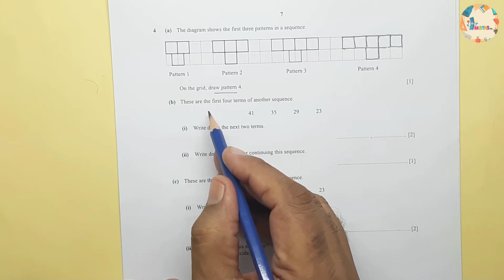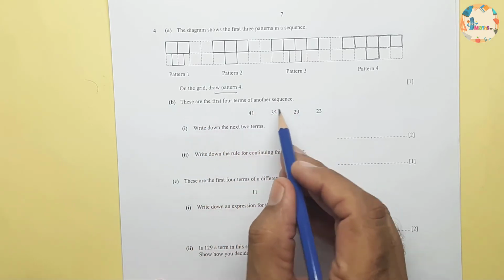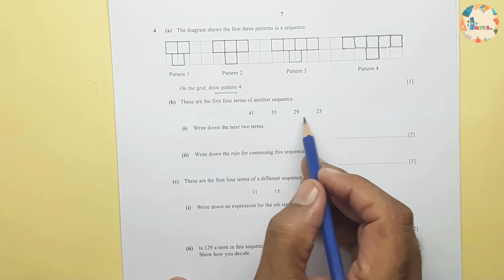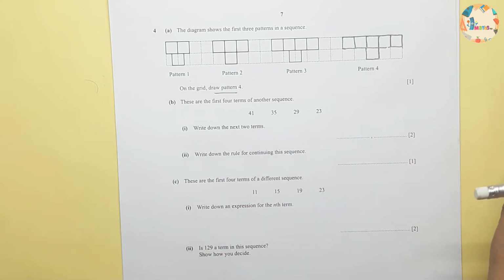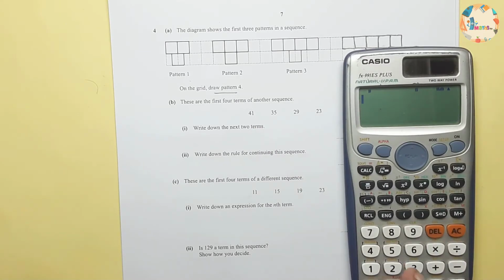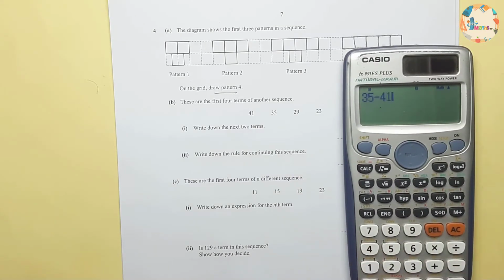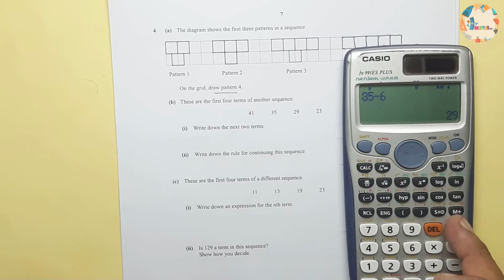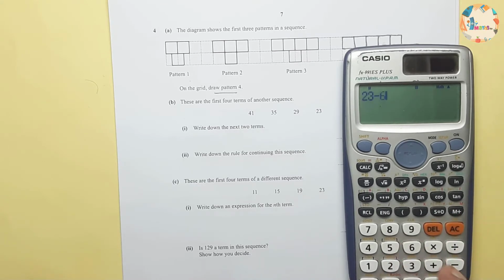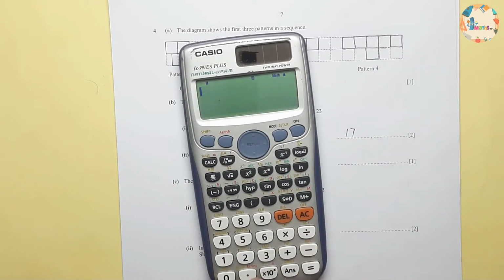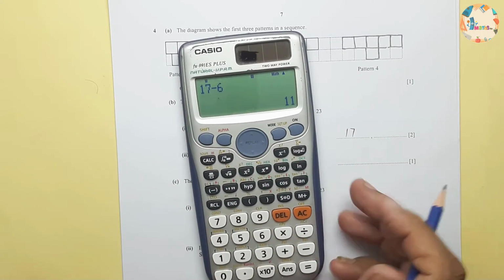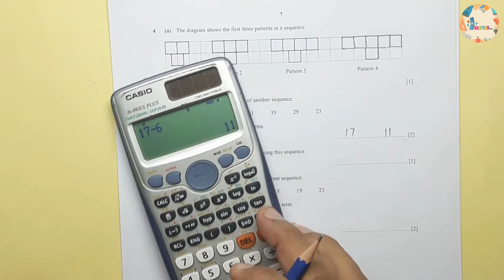These are the first 4 terms of another sequence. Write down the next 2 terms. So if we check 35 minus 41, second term minus first one, so minus 6. So this will be 35 minus 6 will be 29, and similarly 23 minus 6 will be 17. So next term will be 17, and further 17 minus 6 will be equal to 11. So these will be the 2 next terms.